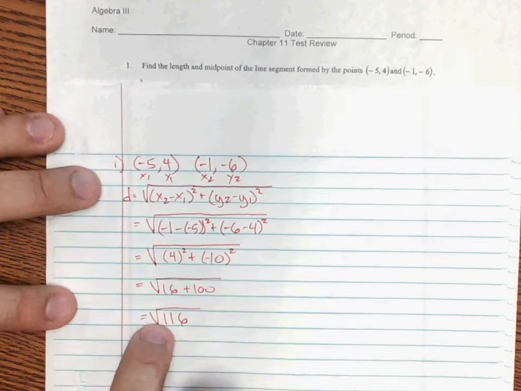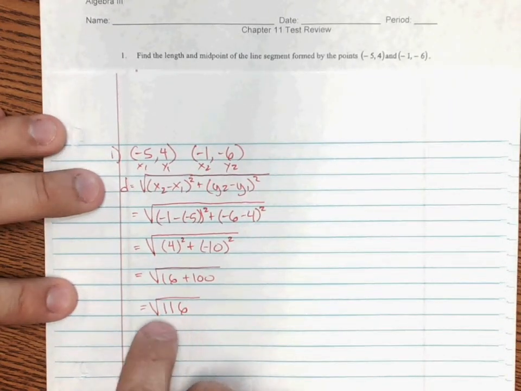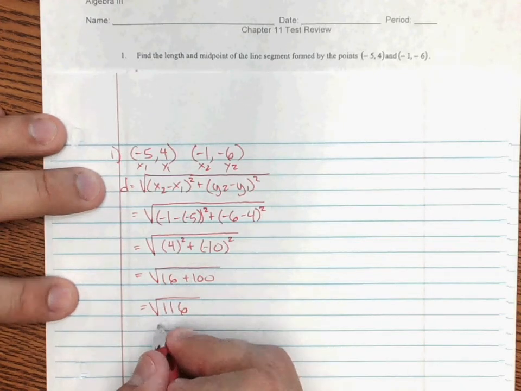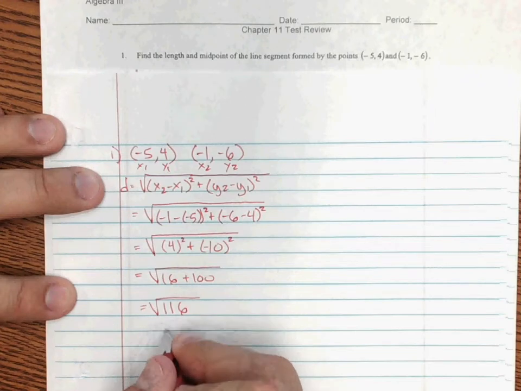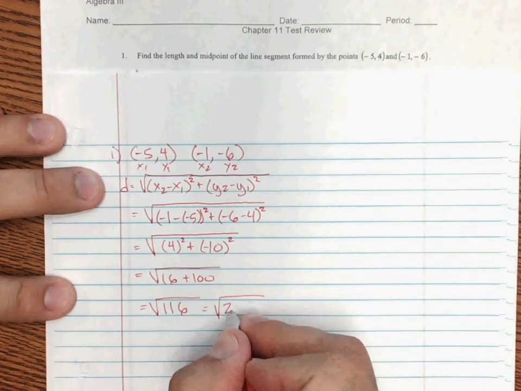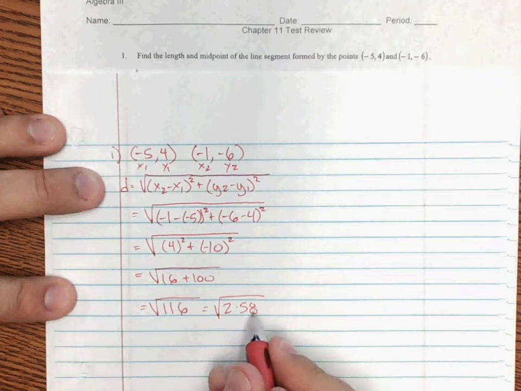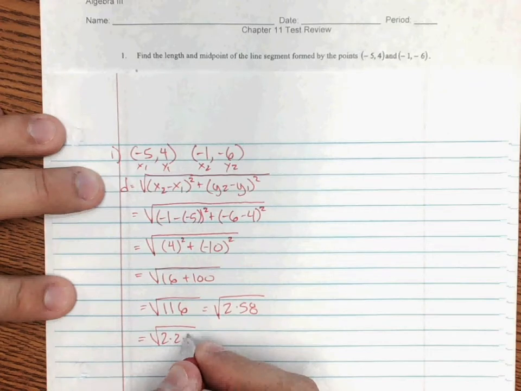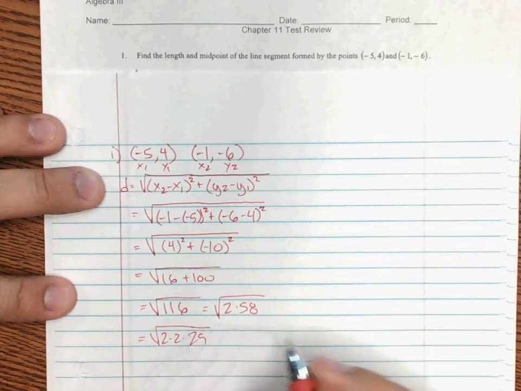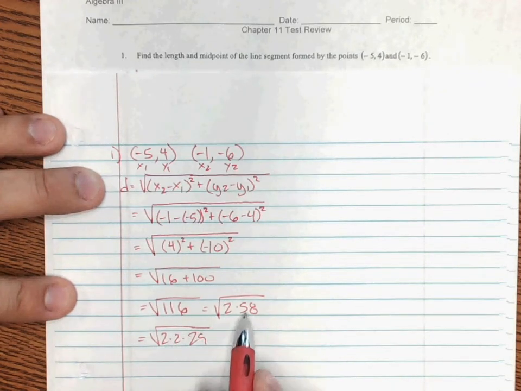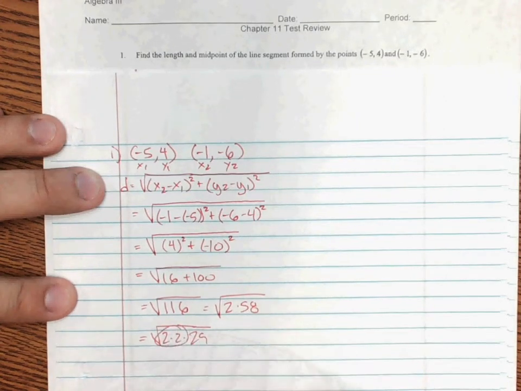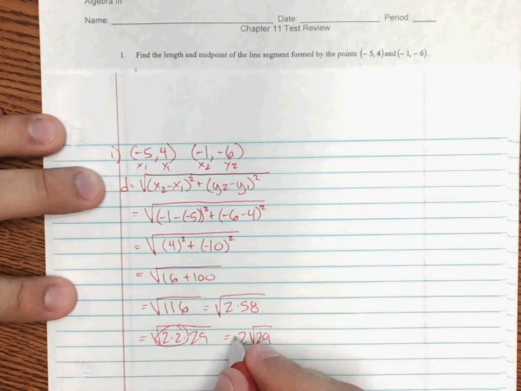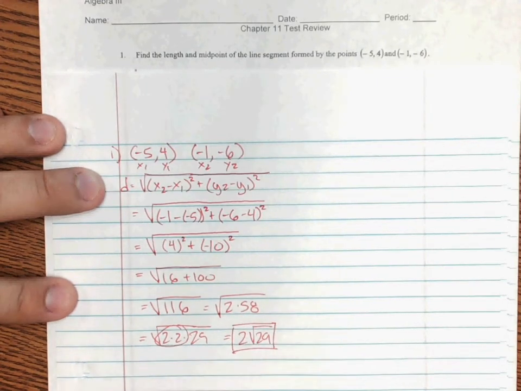Now, of course, I don't want this. I want this simplified. So this would be the same thing as the square root of 2 times 58. And then 58 is also divisible by 2, so we make it the square root of 2 times 2 times 29. And then these two are a perfect square, so this becomes 2 square root of 29. 29 is prime, so you cannot simplify it any further.